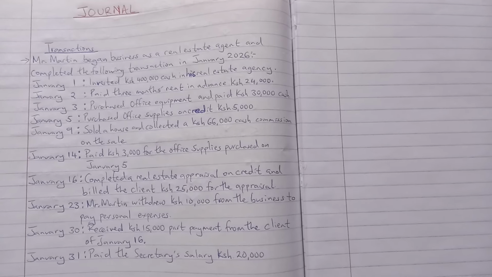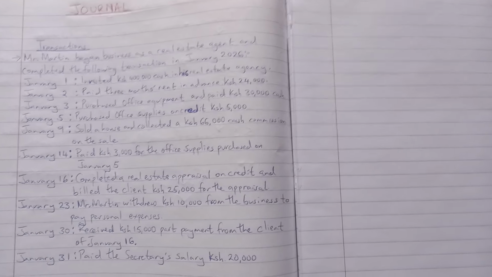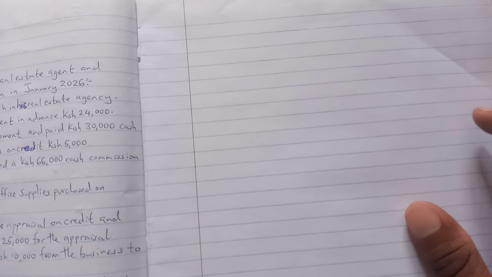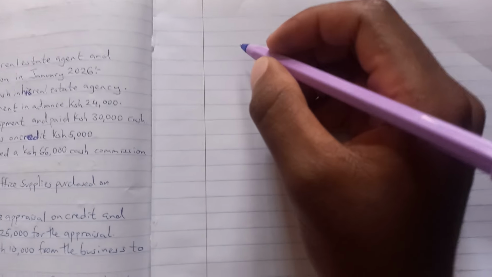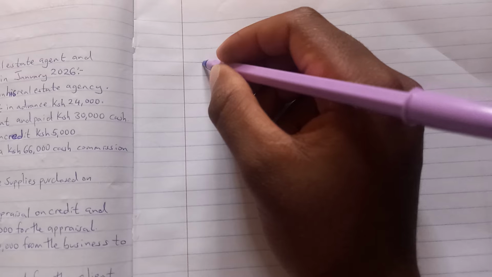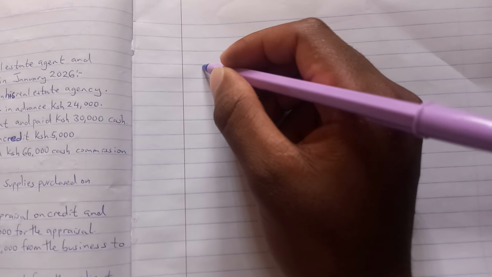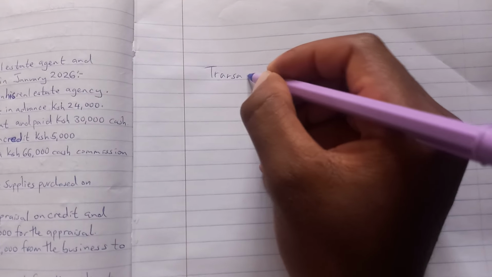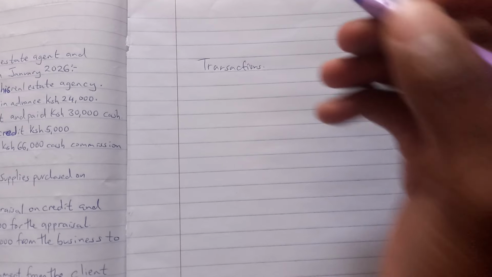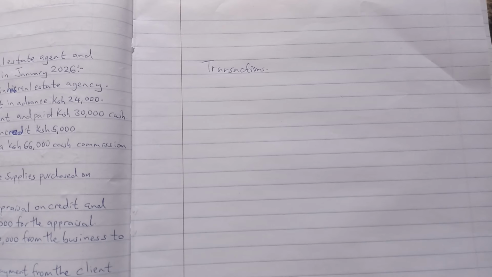Let me first of all talk briefly about what journaling is. A journal is just recording transactions. It's all about transactions.